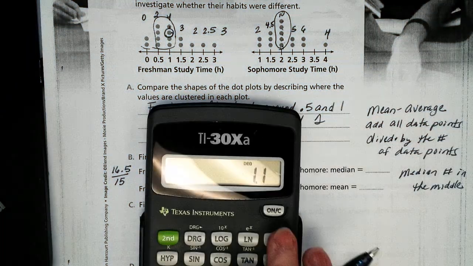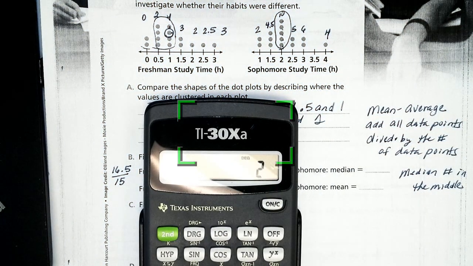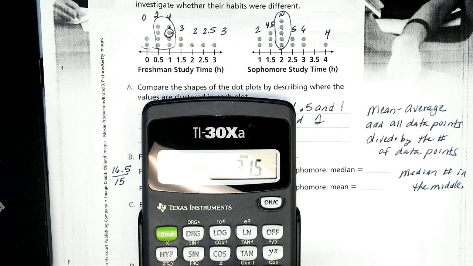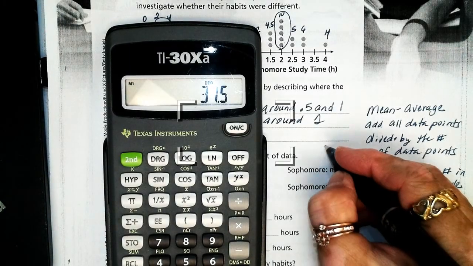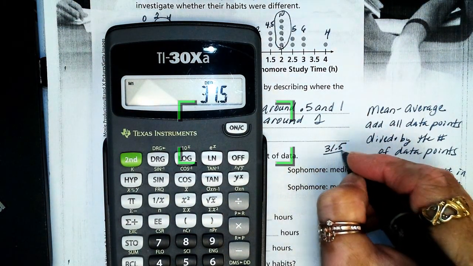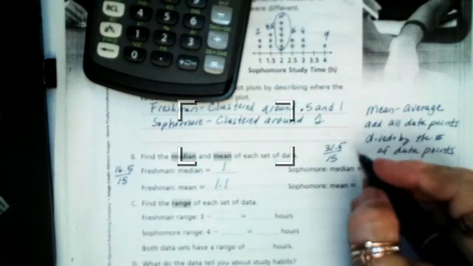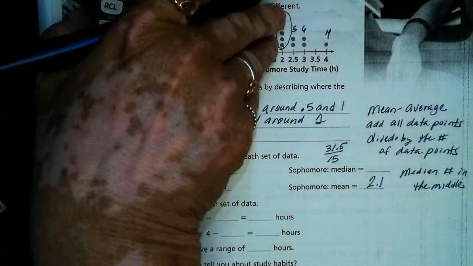So we're going to add all that up. 2 plus 4.5 plus 10 plus 5 and 6 is 11 plus 4. So that one is 31.5. Still divided by 15. So that mean is 2.1.